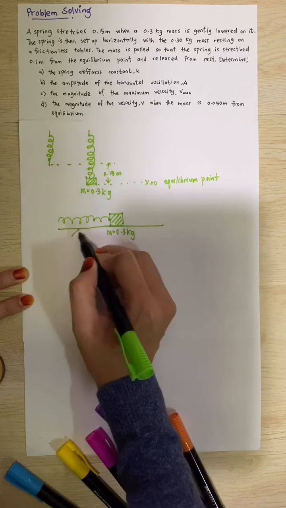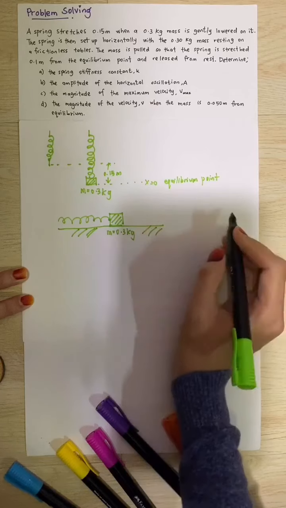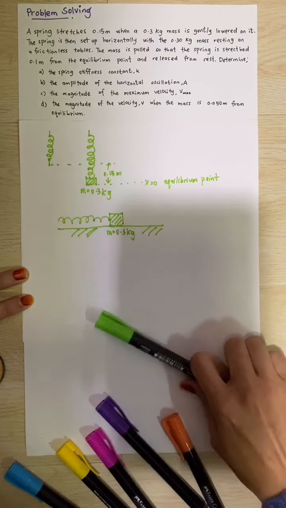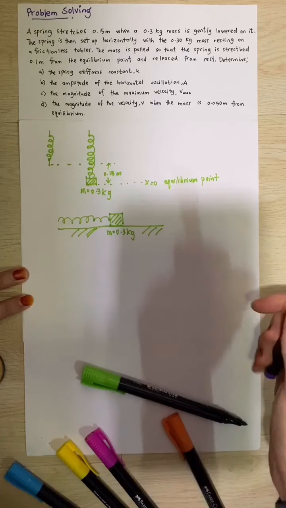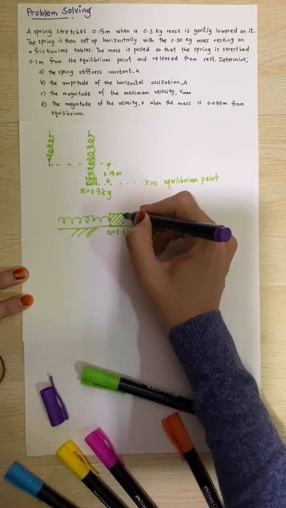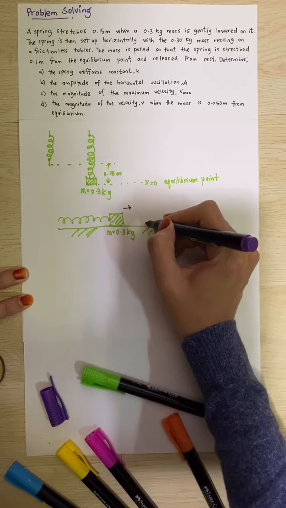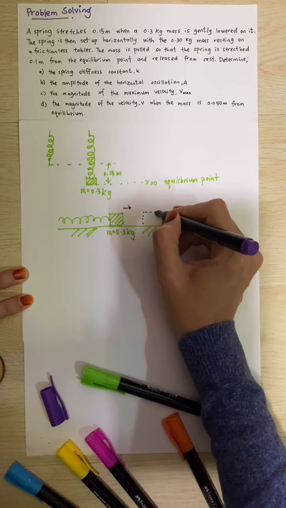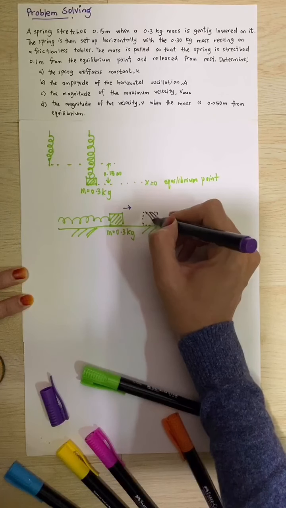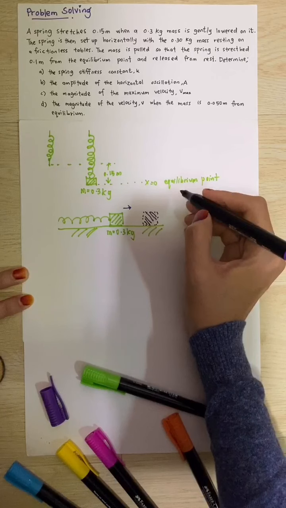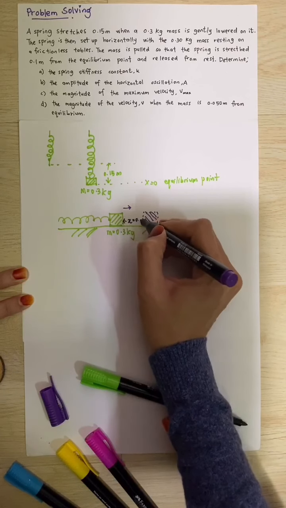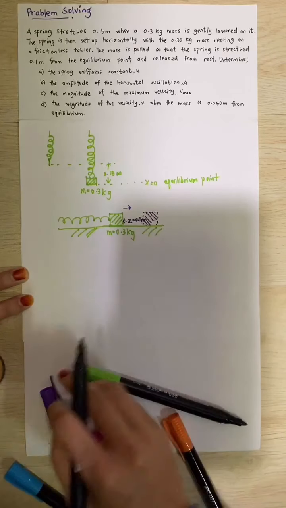Assume the table is frictionless, and the mass is pulled so that the spring is stretched 0.1. So here the new distance of the object is x equals 0.1.